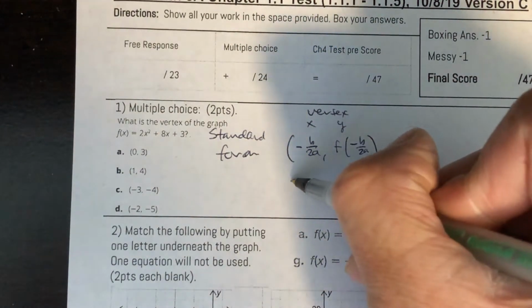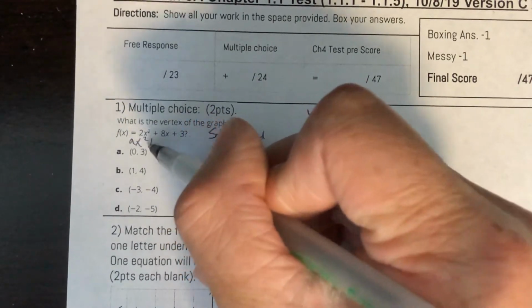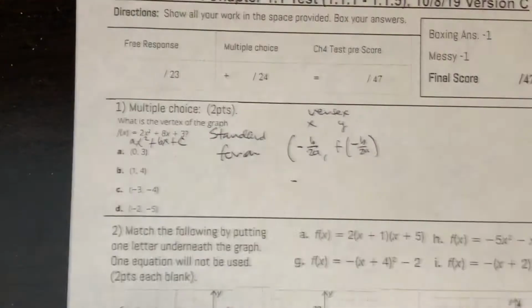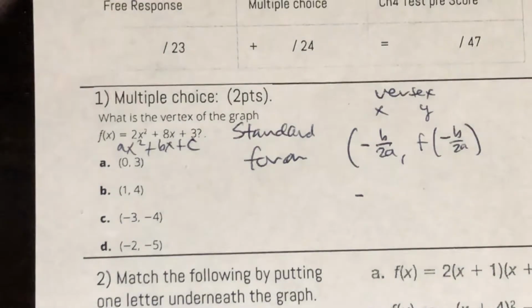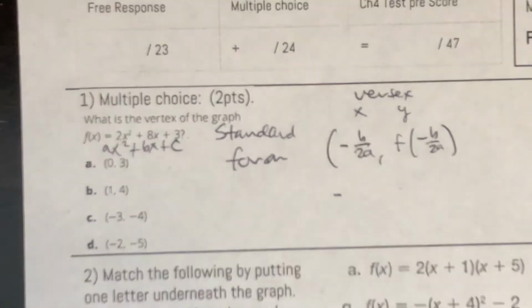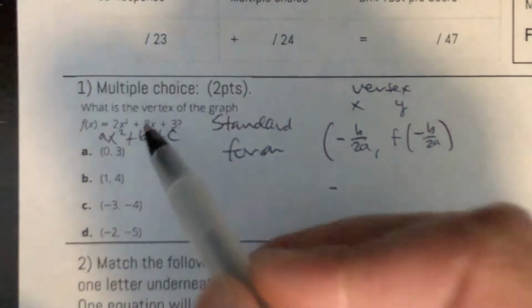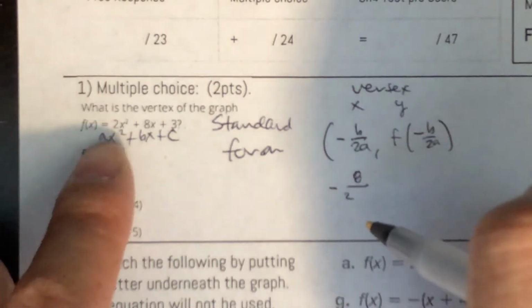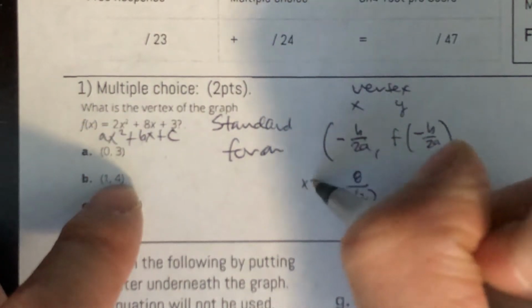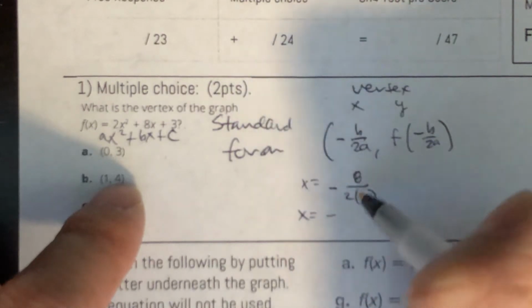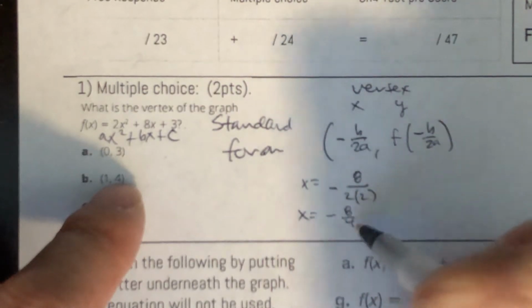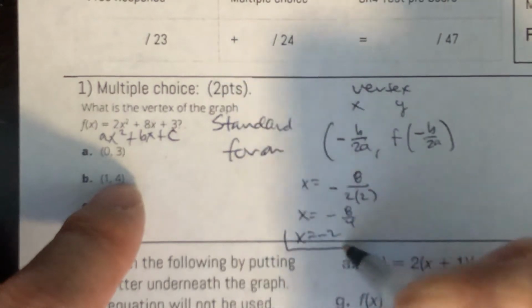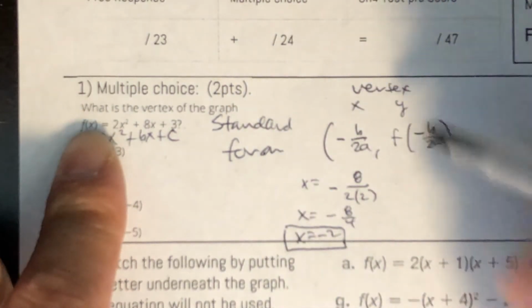Let me show you your b values. So ax squared plus bx plus c. Sorry about that. So your b value is 8. Your a value is 2. And you have negative 8 over 4, which is negative 2. Then you take negative 2 and you put it back into the function.